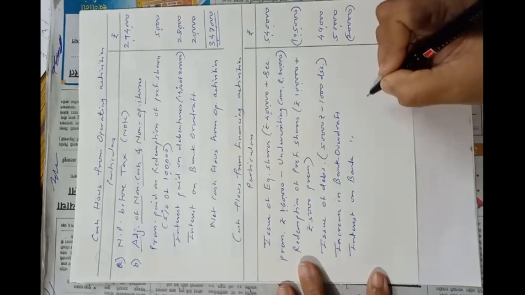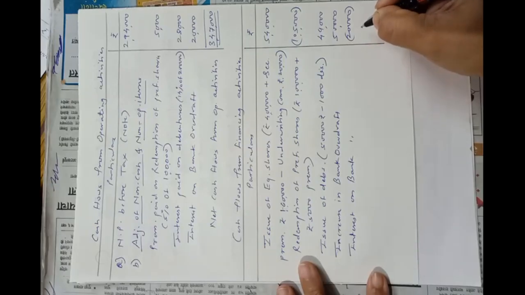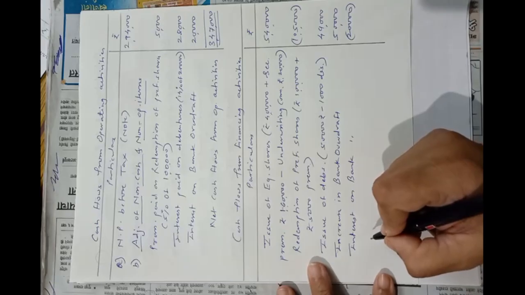We have paid the interest to the bank rupees 20,000.